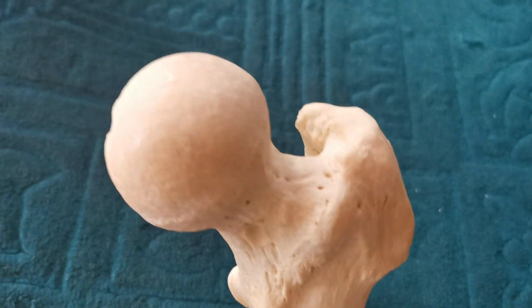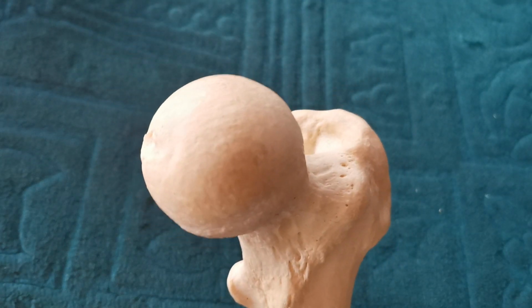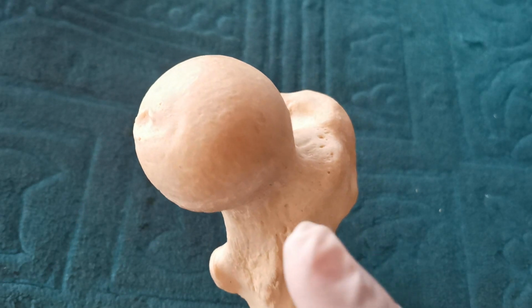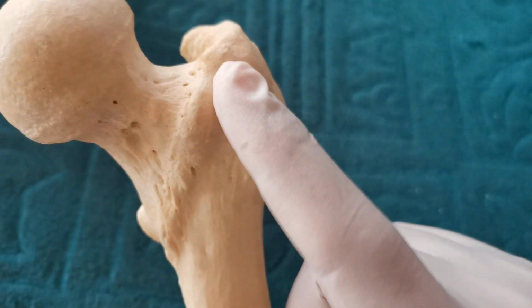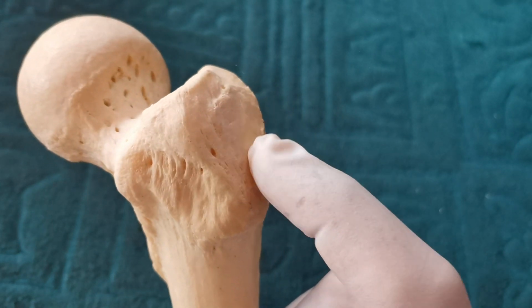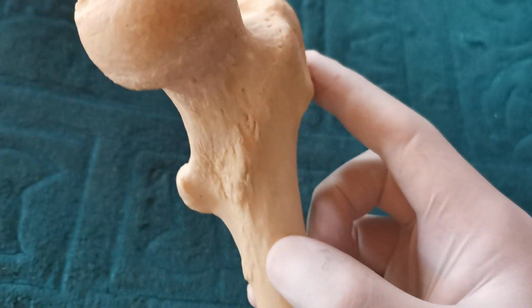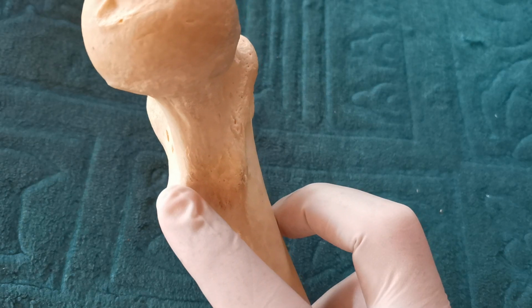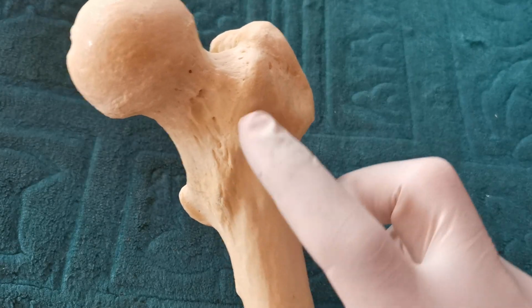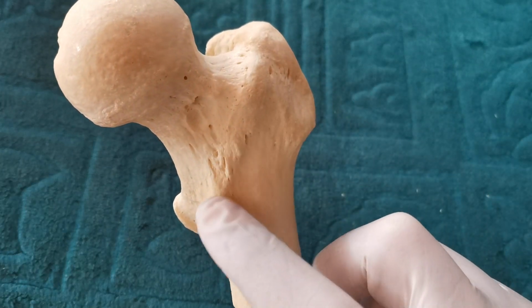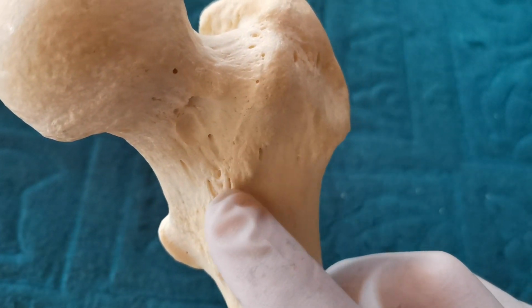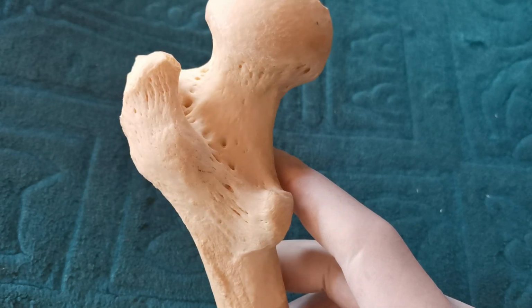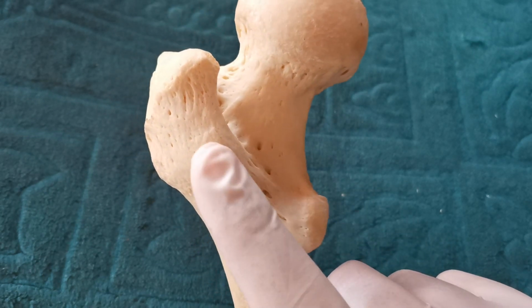Now let's talk about the upper end of the femur. It has the head, neck, and greater trochanter plus lesser trochanter. What else do we have? Anteriorly we have the intertrochanteric line, as you can see, obvious here. And if we turn it posteriorly, we have the intertrochanteric crest.